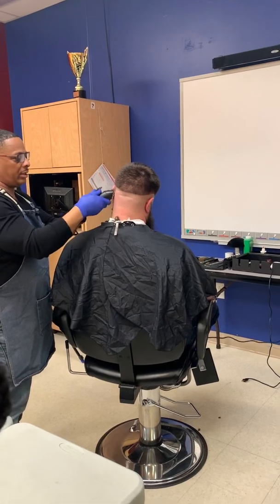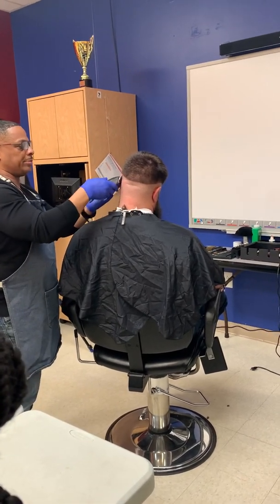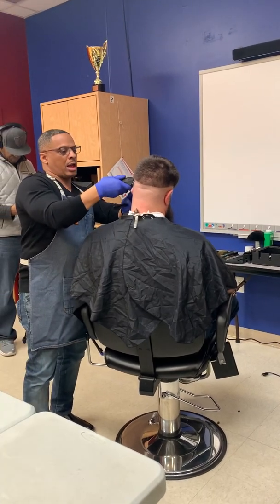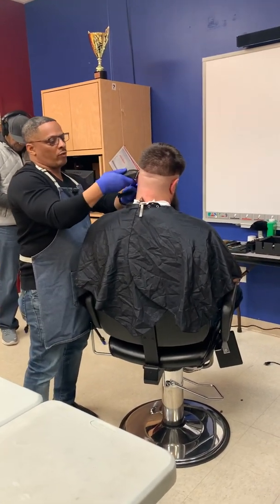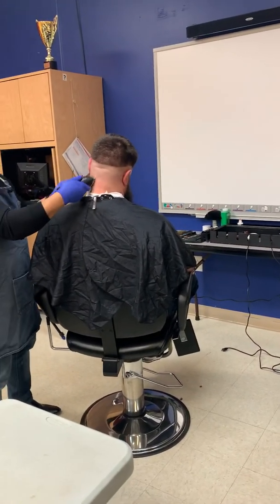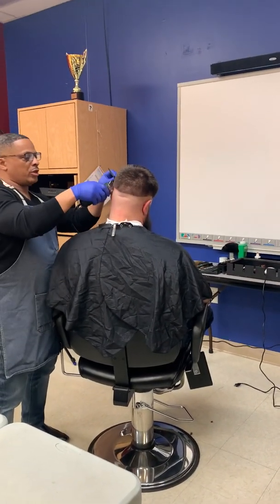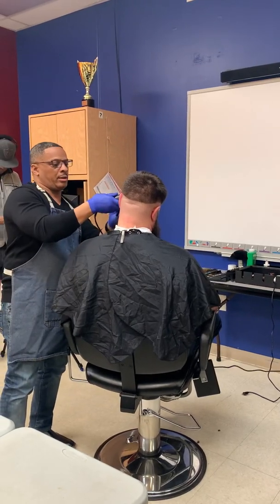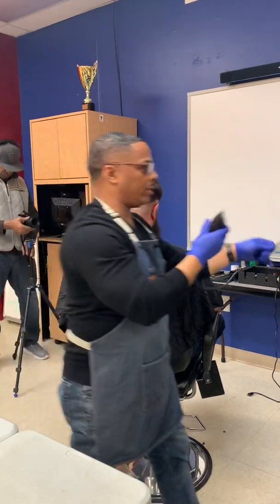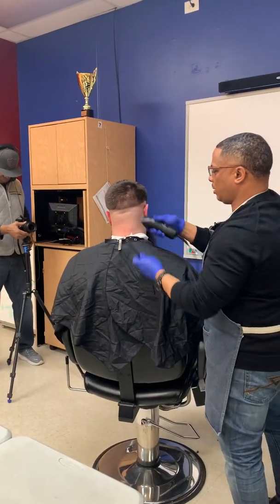And as you can see, this machine gives a very smooth and clean cut. That's why I prefer these machines over the rotary motors, because they give a very clean cut, especially for straight hair. For straight hair, I definitely prefer these over the Wahls or any other machine.